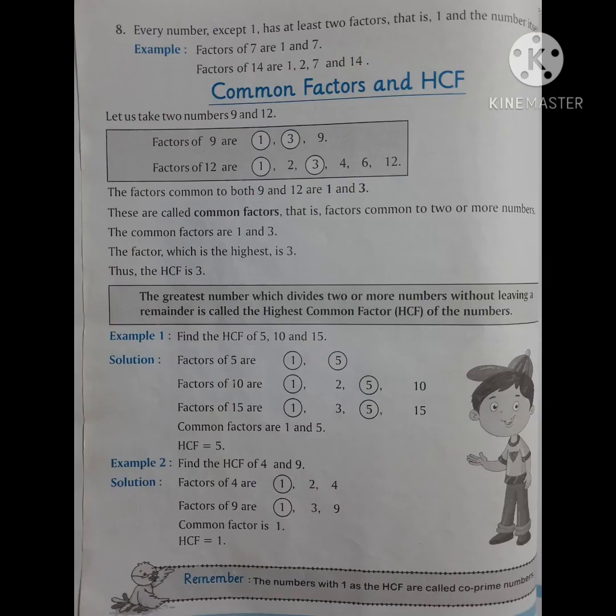Next fact is, every number except 1 has at least 2 factors, that is 1 and the number itself. We know that every number can be divided by itself and by 1. So we say that any number has at least 2 factors, 1 and the number itself. Right? Factors of 7 are 1 and 7. But leaving these 2 factors, there is no other factor of 7. Right? Similarly, factors of 14 are 1, 2, 7 and 14.